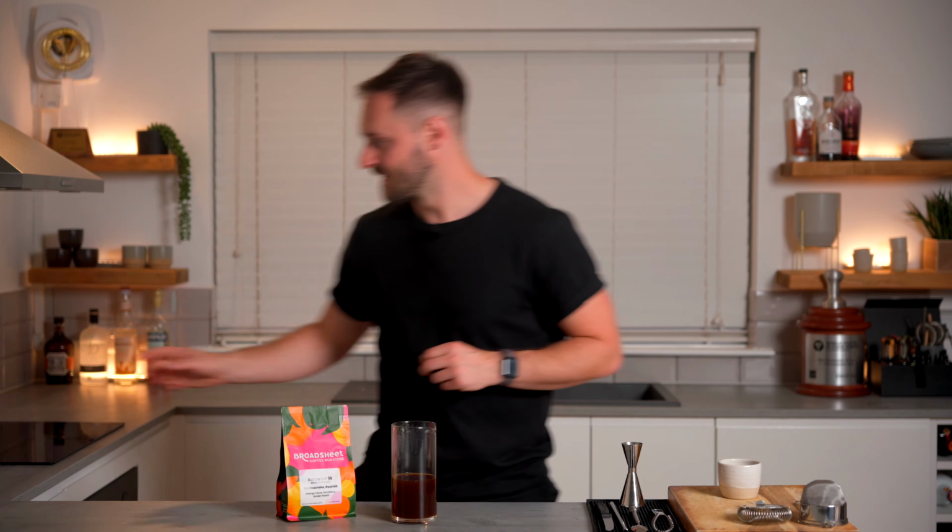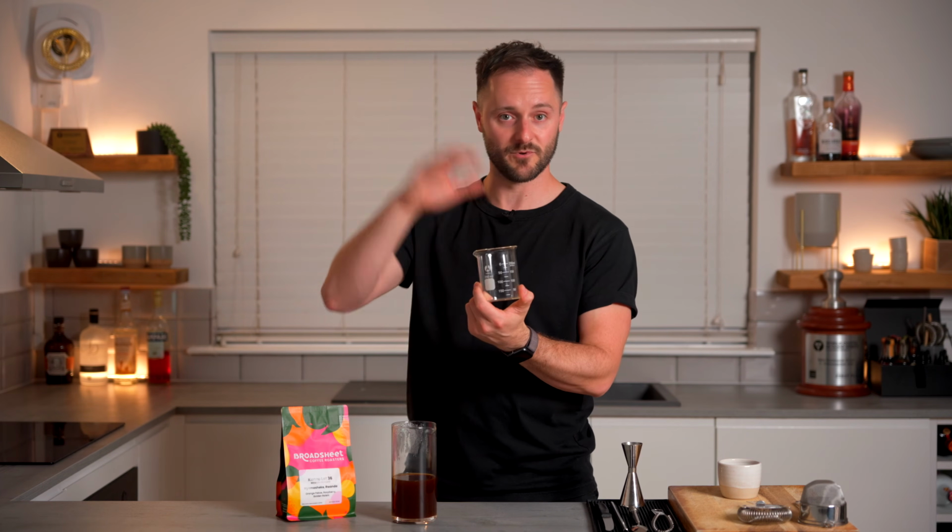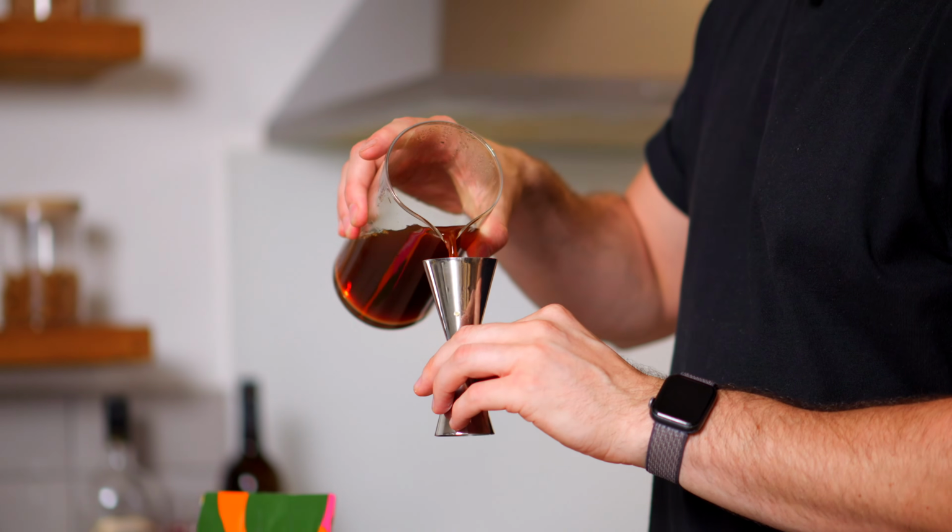So what we're going to do is build it in a little mixing vessel, and this recipe can quite easily be scaled up or down according to how much you need. Multiply it by 2, 4, 6, 8, 10, whatever you want, depending on how many drinks you want to make. So the first thing we're going to add at the kind of base of the drink is going to be 50 mils of our wash process Rwandan.